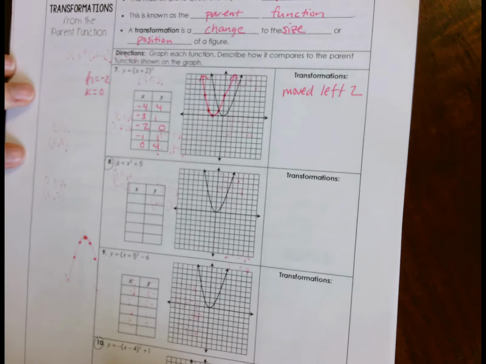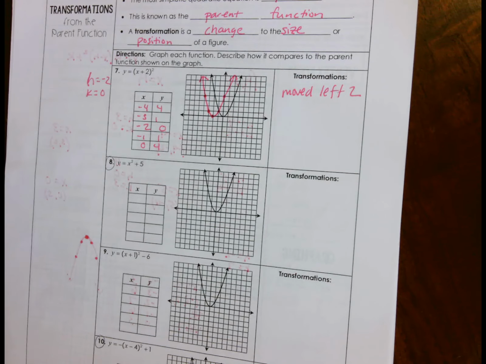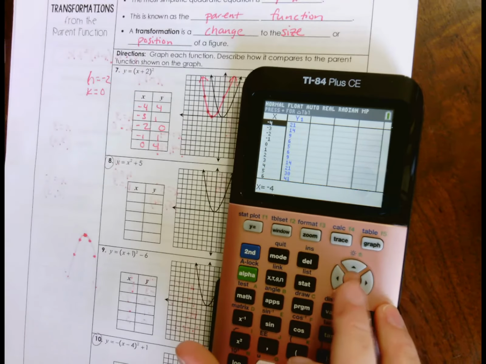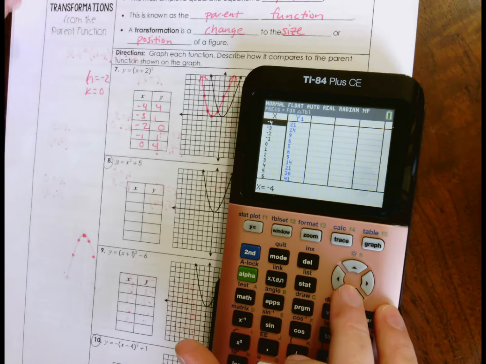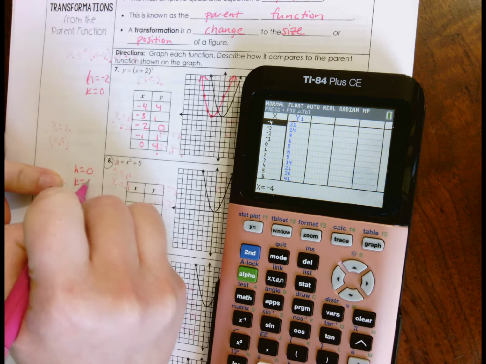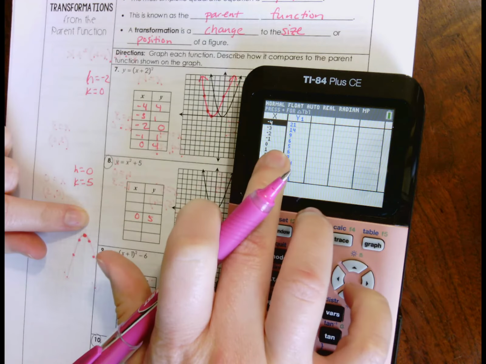Next one here, x squared plus 5, and I'm going to plug that into the calculator as well. We're going to do second table, and here's what we have. We're looking for a vertex. We don't even have to find it using h and k, but we could. So h is going to be 0 in this case, and k is 5. So (0, 5) is our point that's going to be in the middle.